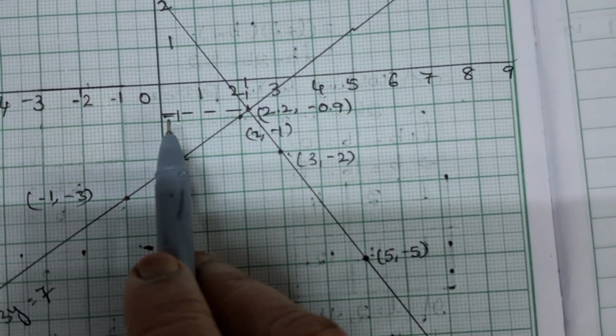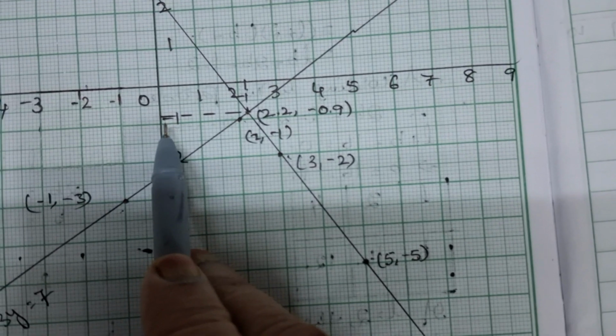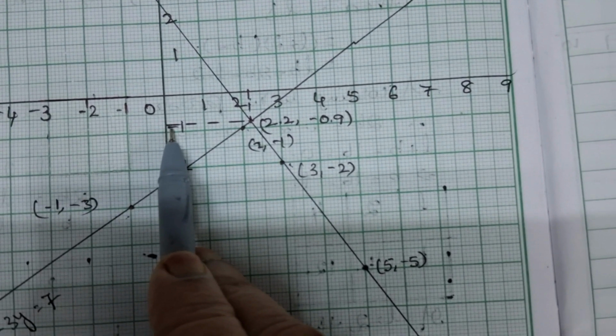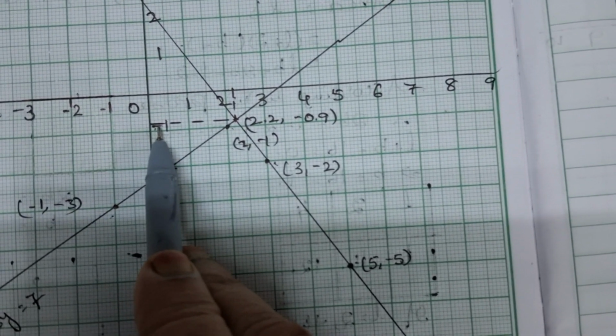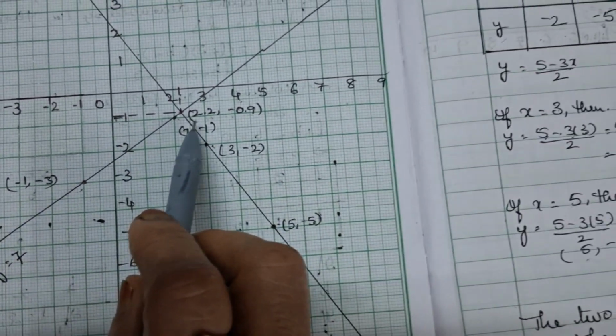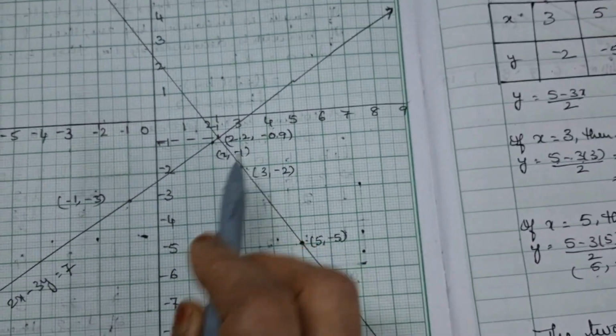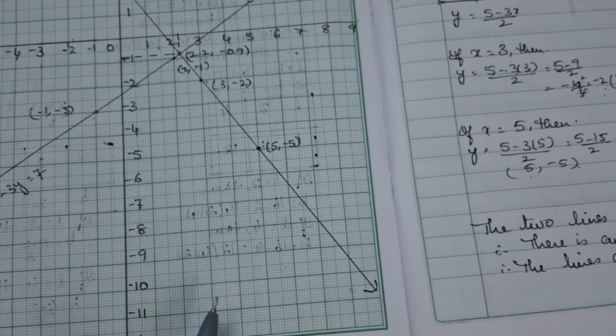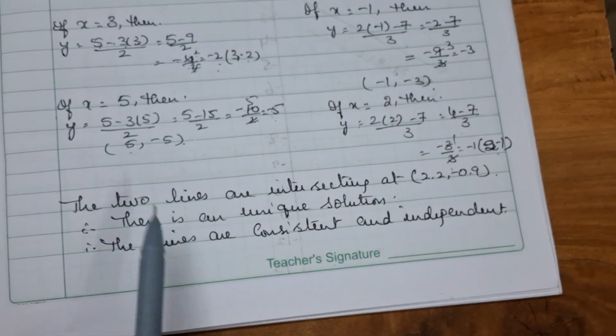And y is 0.9 here. This line is 0.9. One line before it is intersecting. This point is intersecting. So 2.2 comma minus 0.9, that is the solution. So here what you will write?